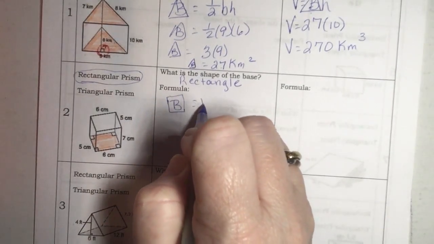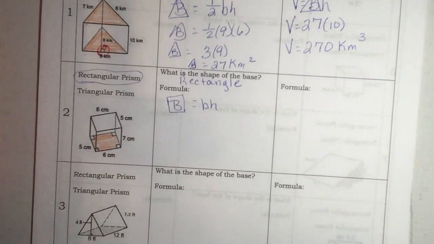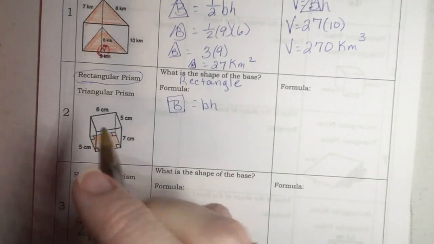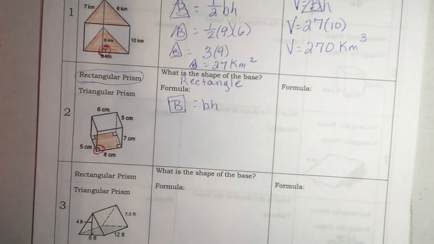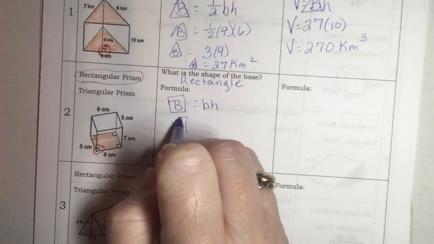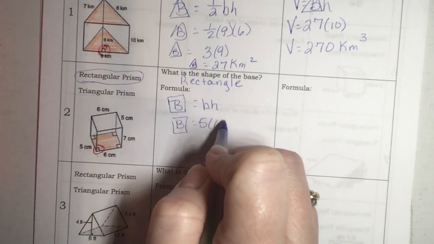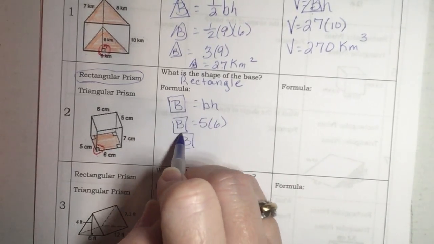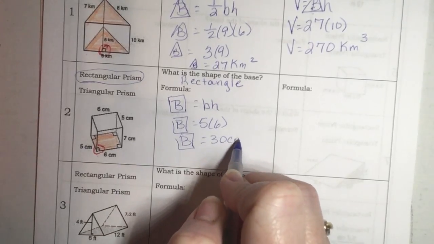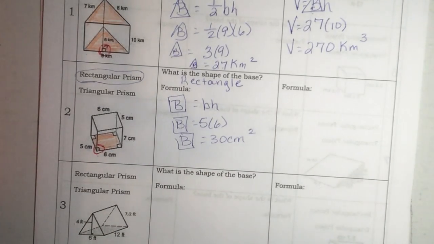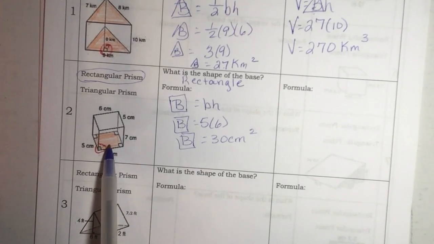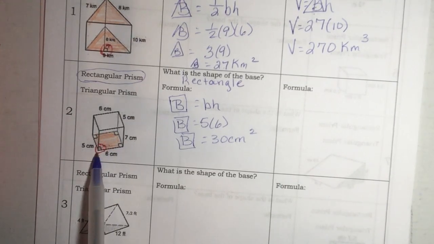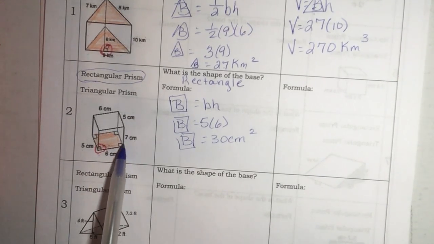We know that it's base times height. So I circle my right angle. 5 times 6 is 30 centimeters squared. So remember, that means that 30 squares can fit down there, which also means that 30 cubes can fit down there. So 30 cubes on the first layer, and then how many times does it repeat?